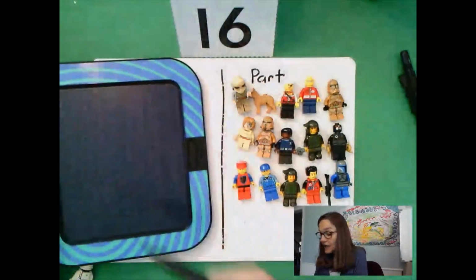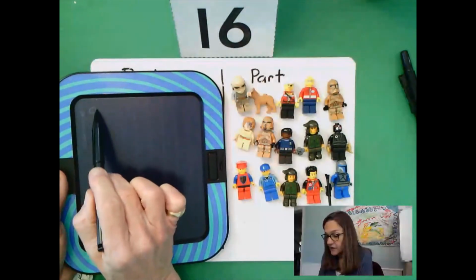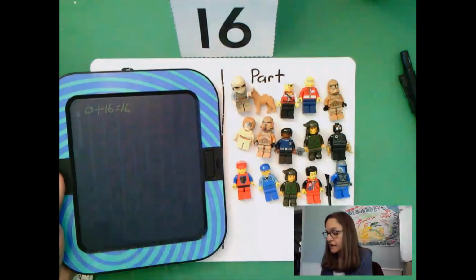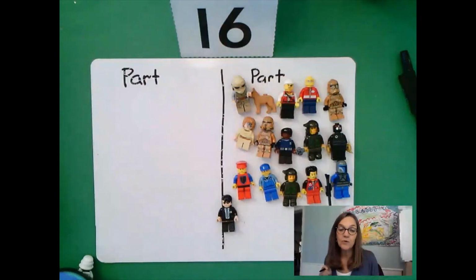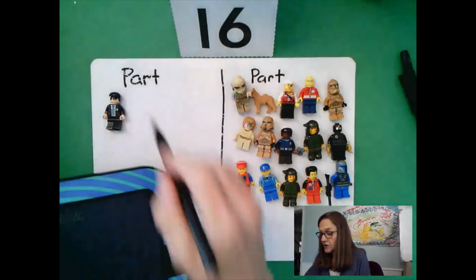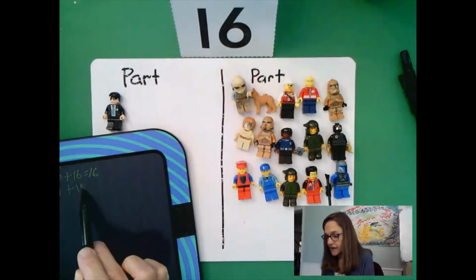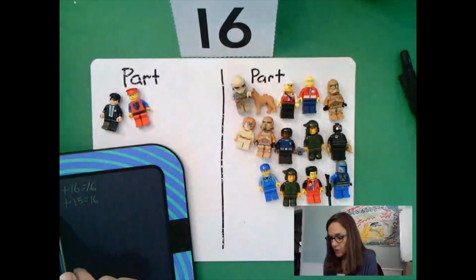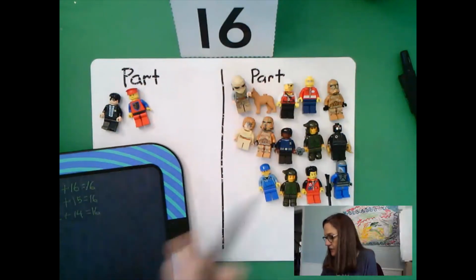And again, we know that 0 plus 16 equals 16. And if we move one, oh, you couldn't see him before. There we go, there's number 16. If I move 1 over to this part, then 1 plus 15 equals 16. And 2 plus 14 equals 16.